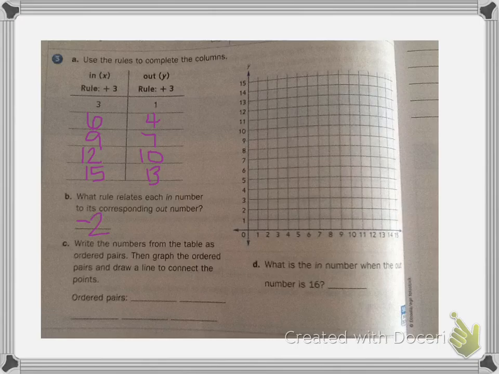C says write the numbers from the table as ordered pairs, and then graph the ordered pairs and draw a line to connect them. So our first one is 3, 1, and we have 6, 4, 9, 7, 12, 10, and last 15, 13.